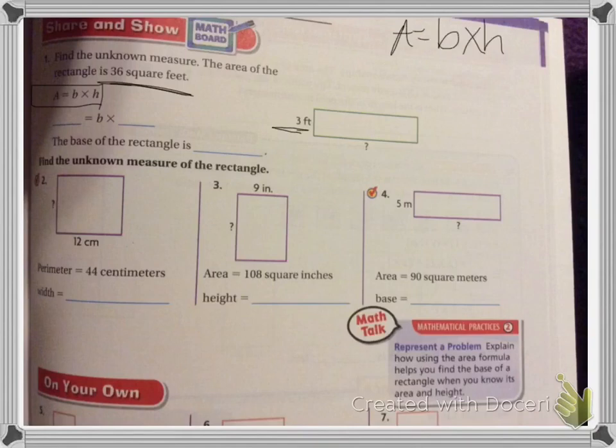The A represents the area, so 36 is our area. So 36 equals, we do not have our base. That's our question, so we're going to leave our B there. We use variables to hold the spot of an unknown number. A variable is a letter. But we do have the height right here, 3. So now we just have to figure out what is that B going to be?